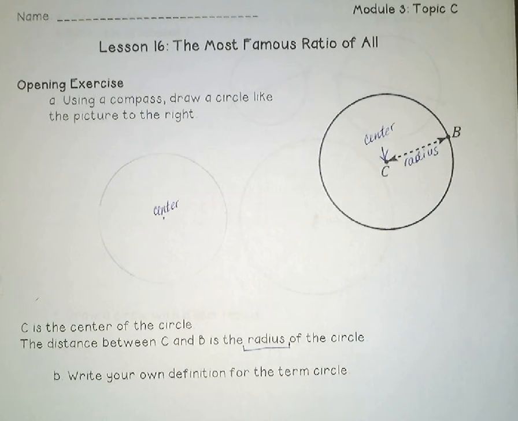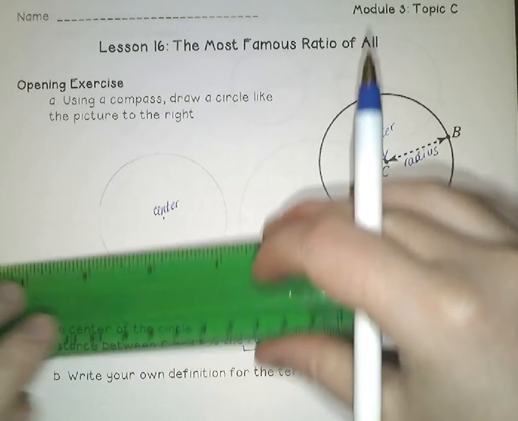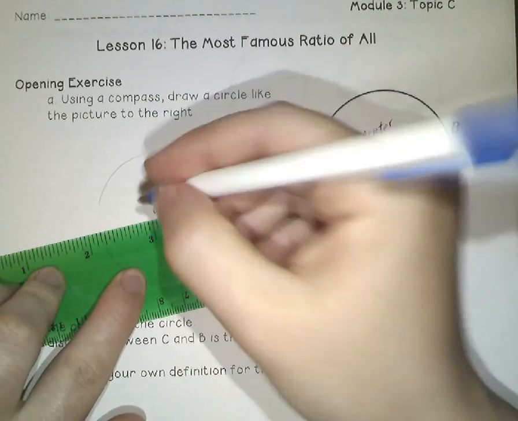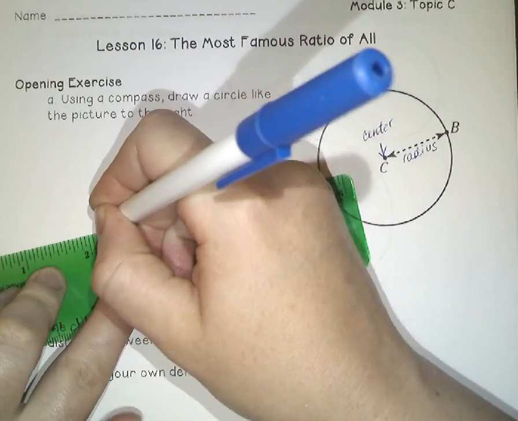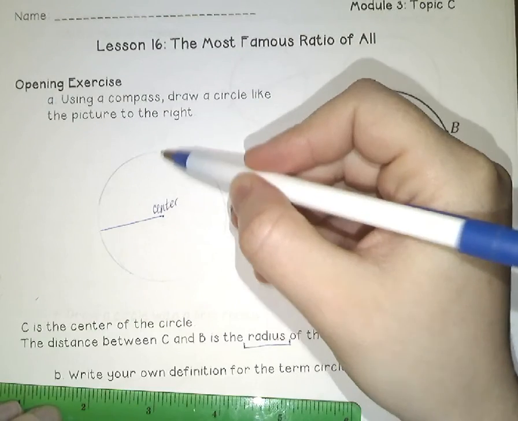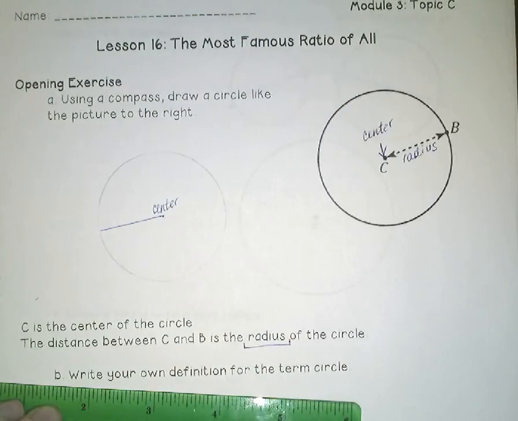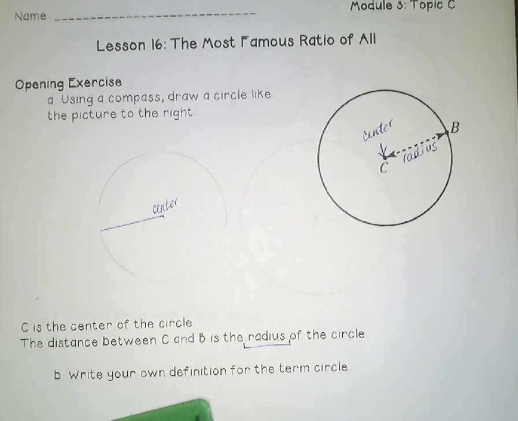Radius can be drawn in any direction because, as I said, the distance between the center and the edge of the circle is always the same, no matter where you draw it. I can draw it here, going up, going down. It's going to be exactly the same because that's what a circle is all about. Its points on the edge of the circle are the same distance away from the center.